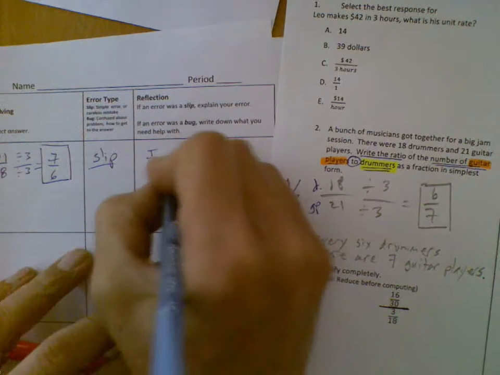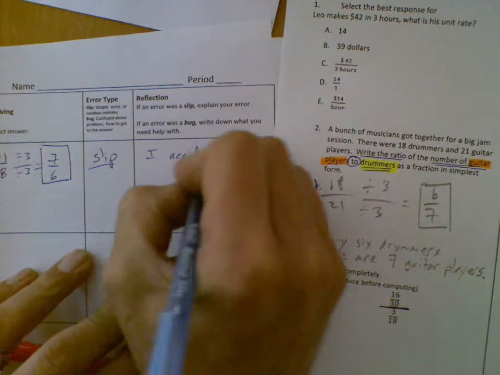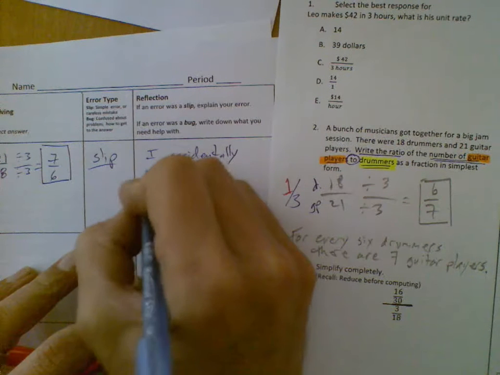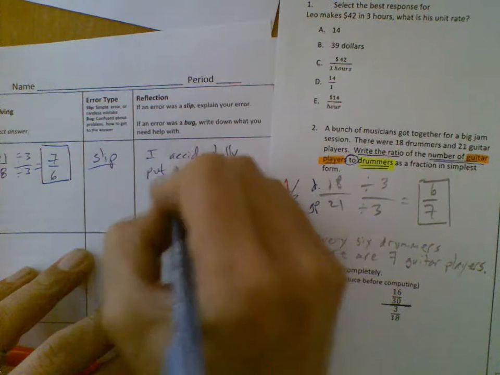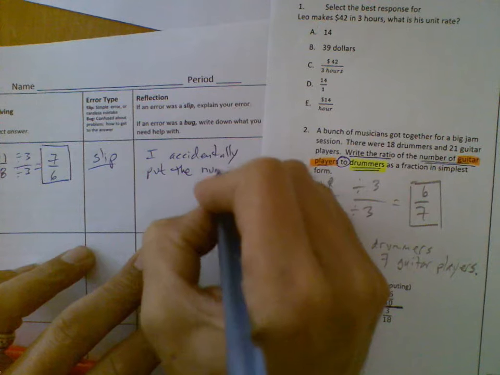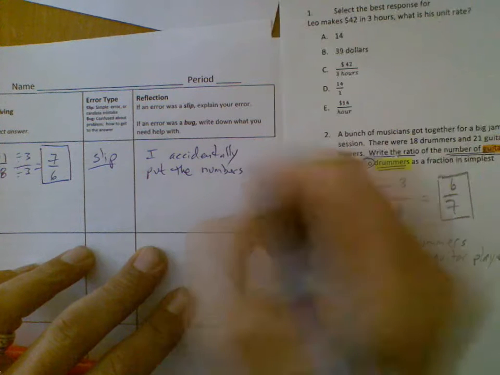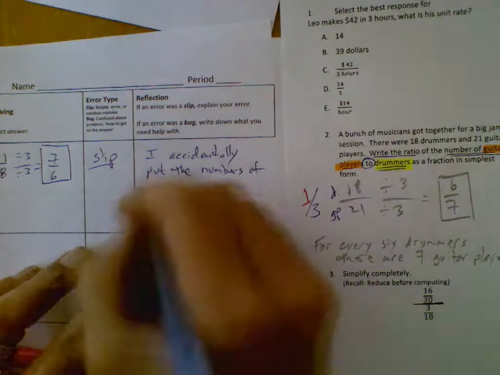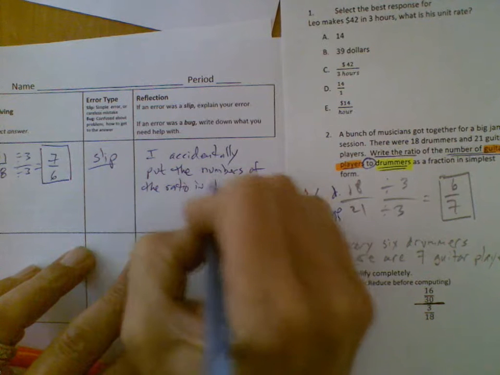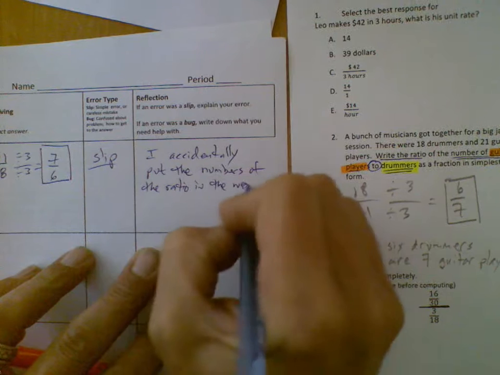So I accidentally put the numbers of the ratio in the wrong place.